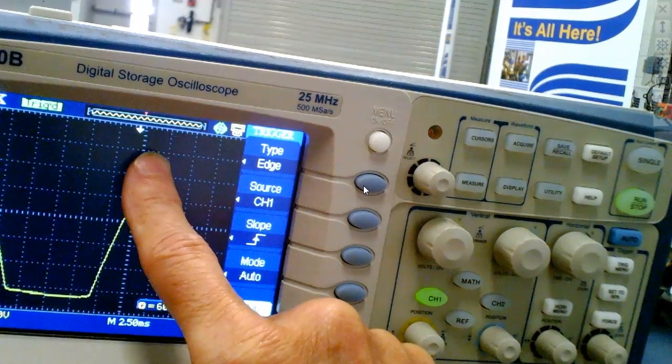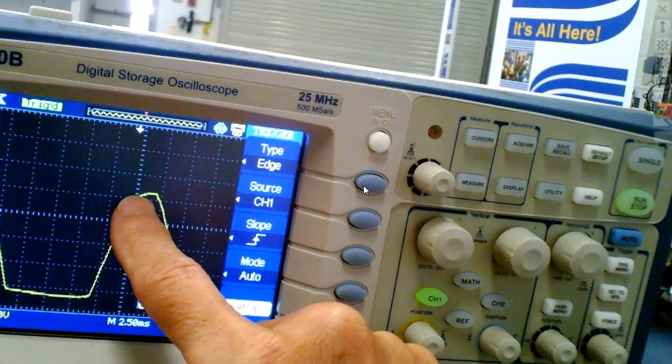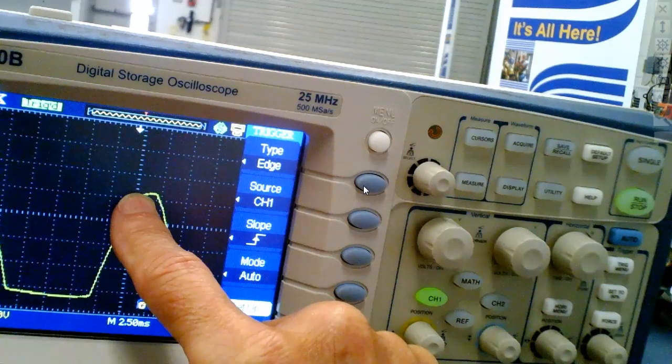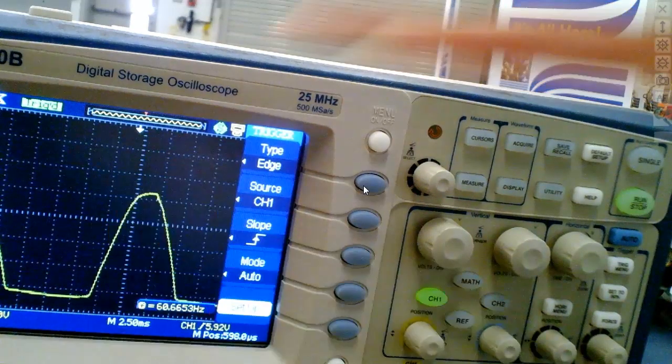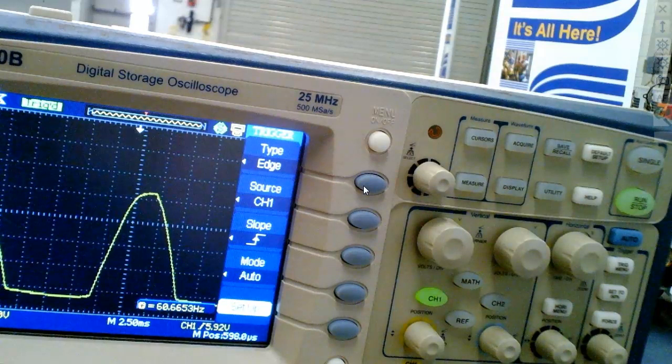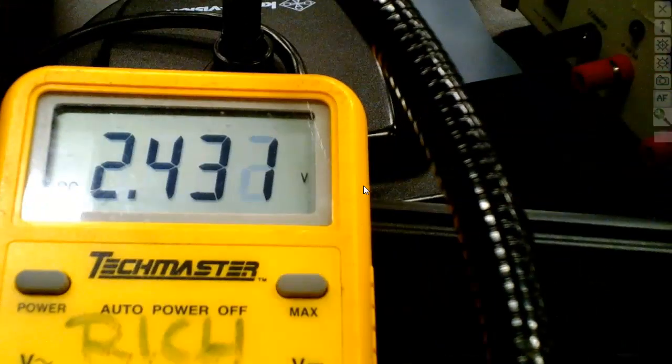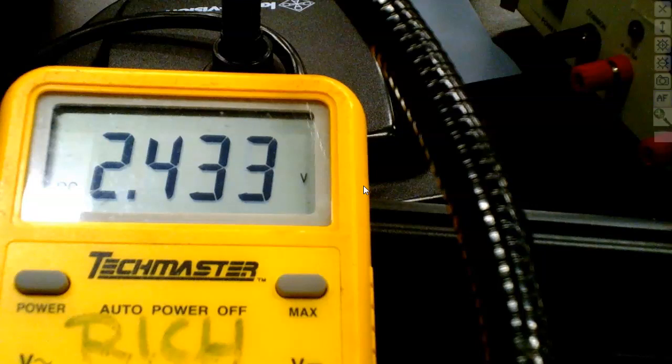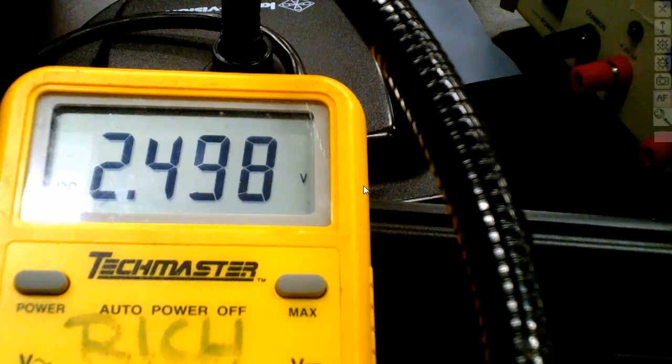So about 2.4. What do we calculate now? 2.67. And this is what we're measuring. Yeah, it's close enough, right? That's only 200 millivolts off of what we figured it was going to be and what our meter actually measured.